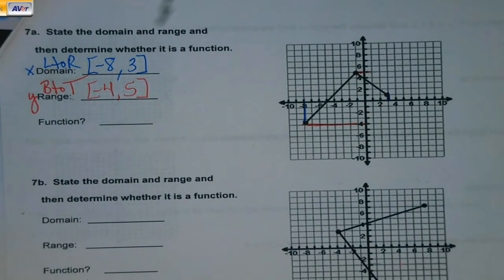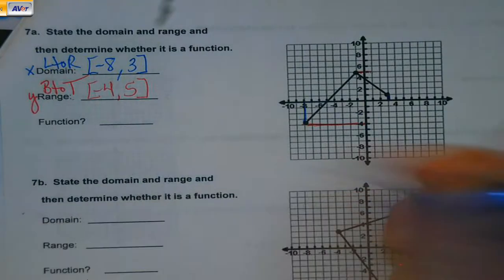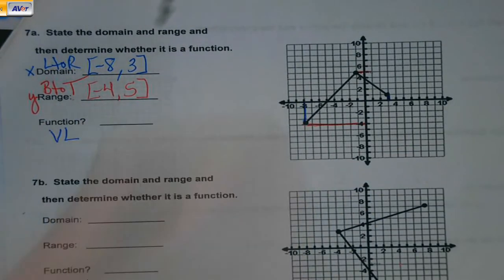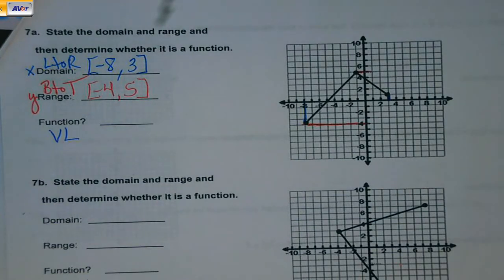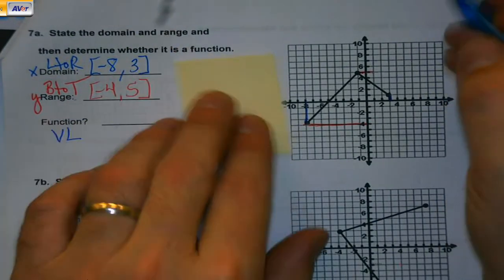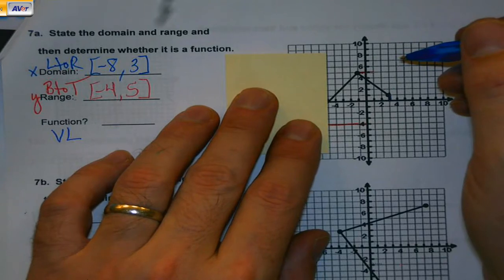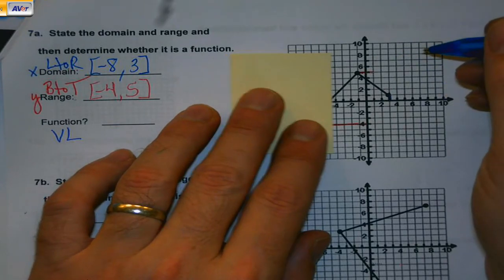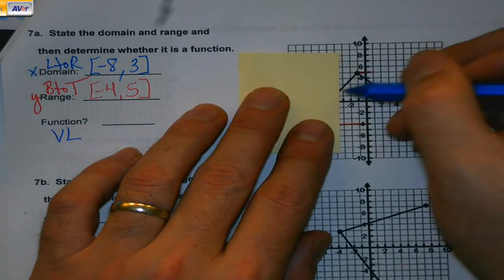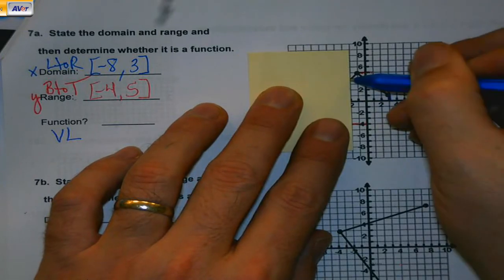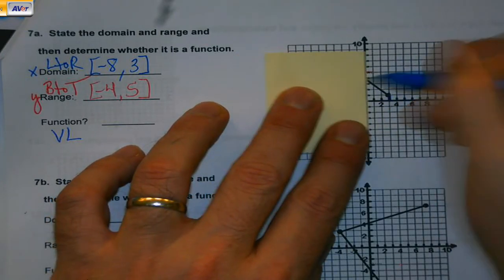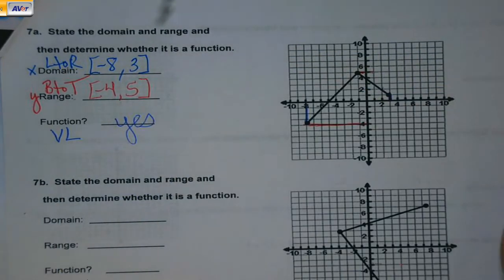And then is it a function? Does it pass the vertical line test? And remember, that is just when you take a piece of paper, a pencil, something, and just go along in your function, and as long as you're only crossing one spot for each one, that would be yes.